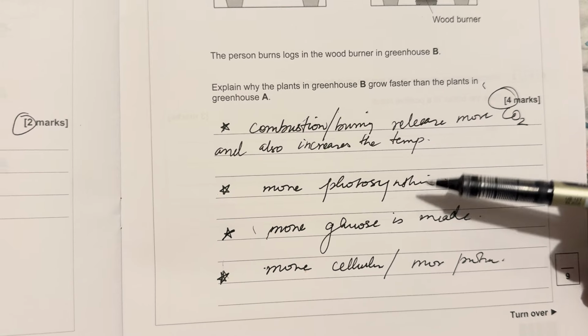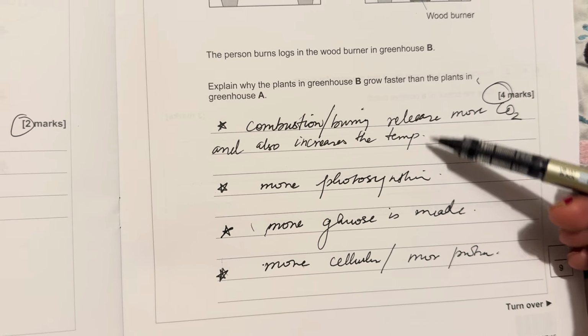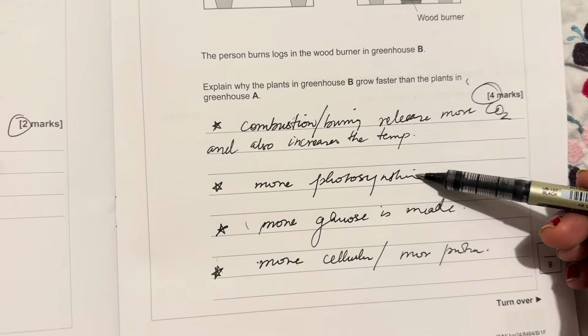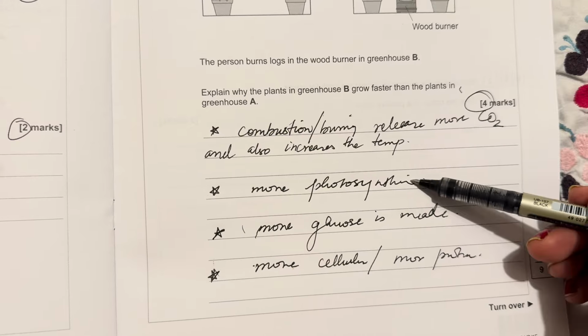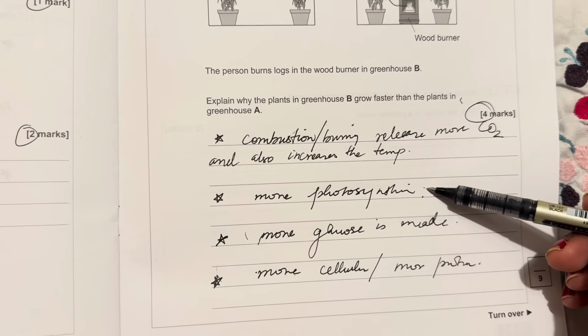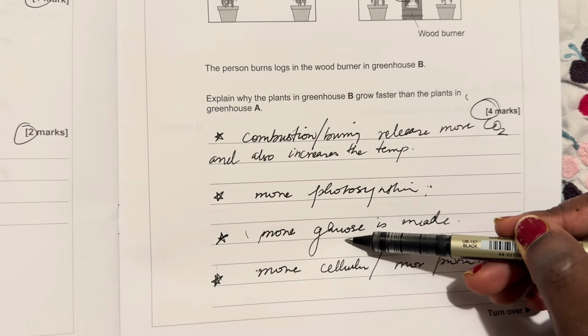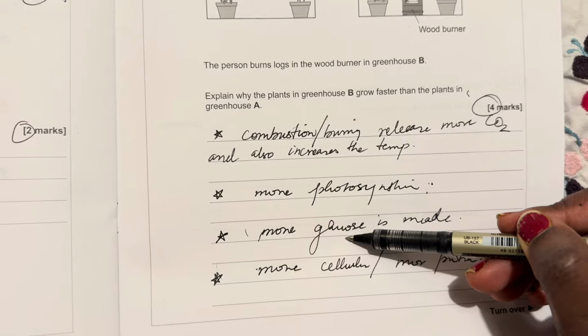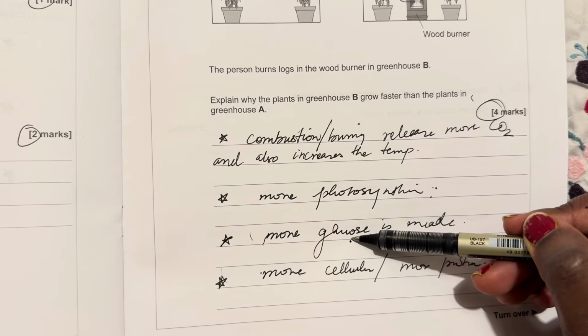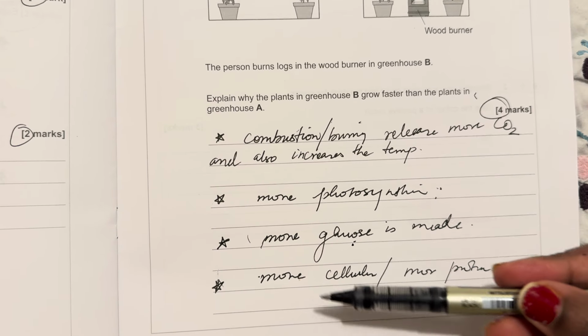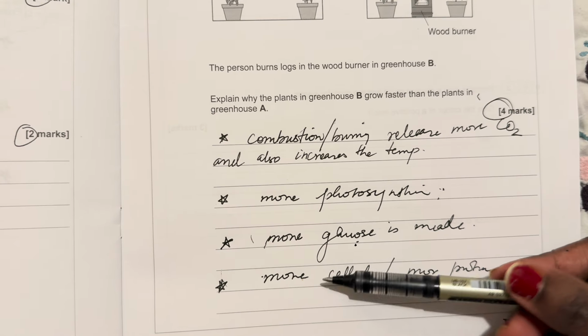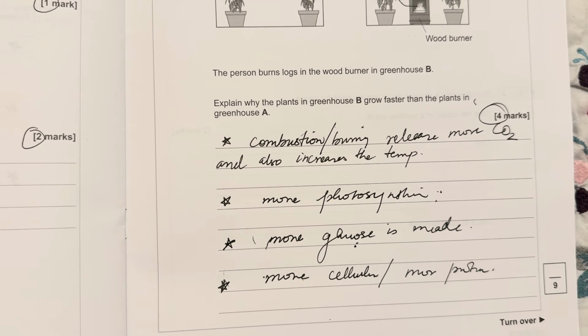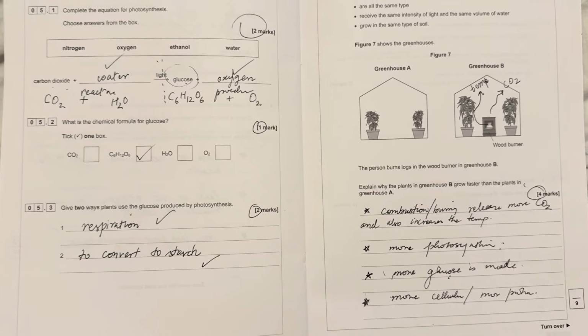So you do need to link your ideas. Why? So because of the increase in temperature, increase in carbon dioxide, the plants can do more photosynthesis, which means they can produce, sorry, don't say that. So you can say they can make more glucose, which means more protein or more cellulose made. Okay, so that's a photosynthesis question.